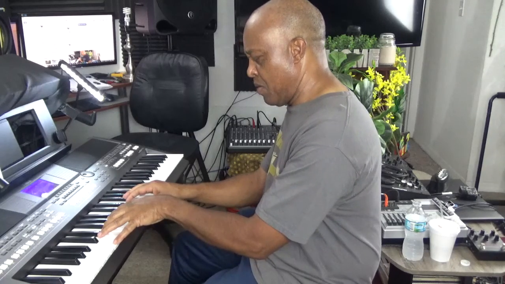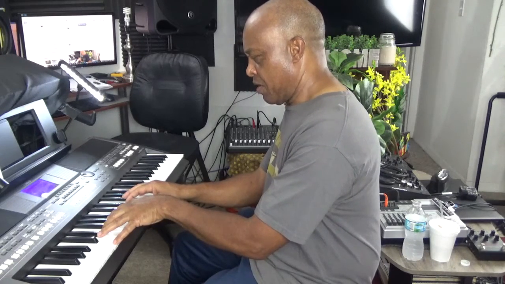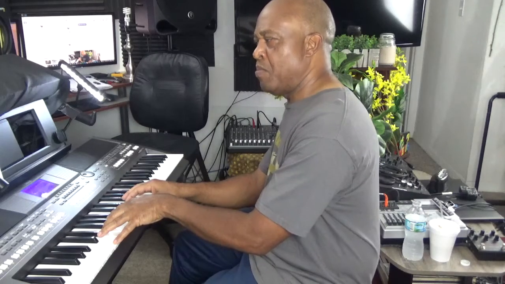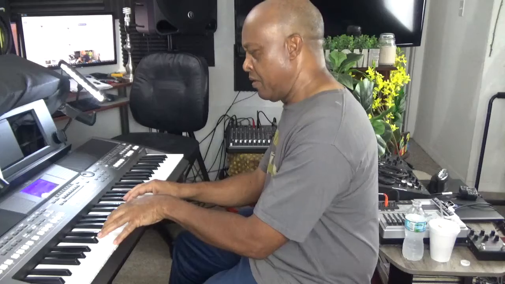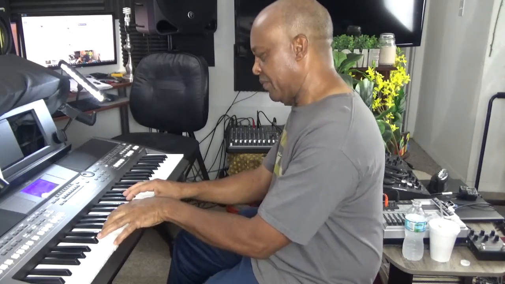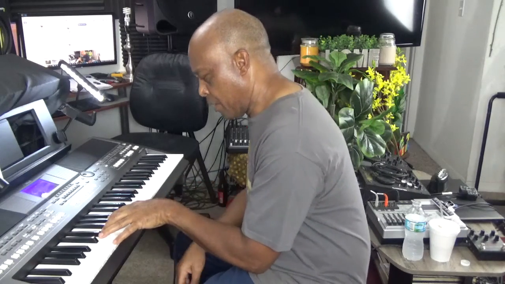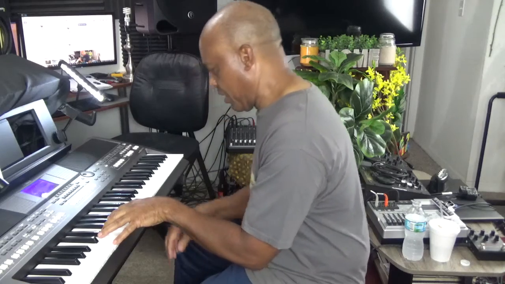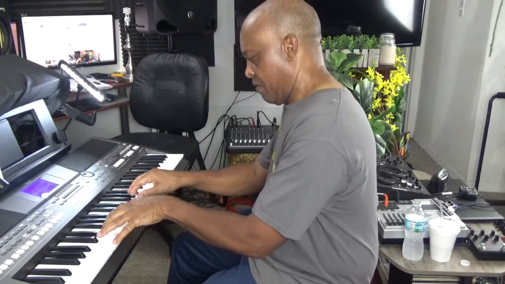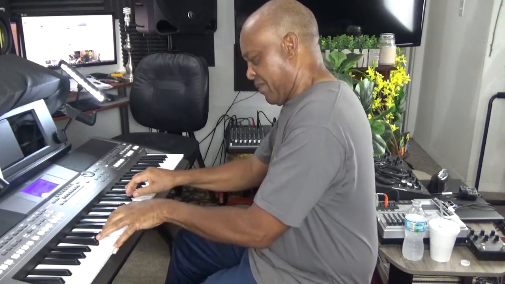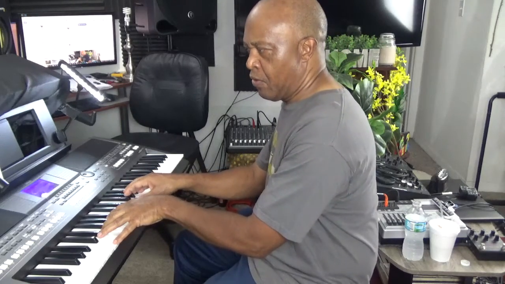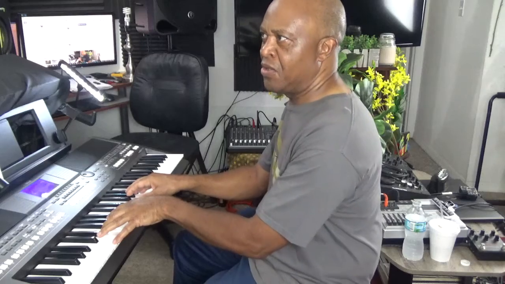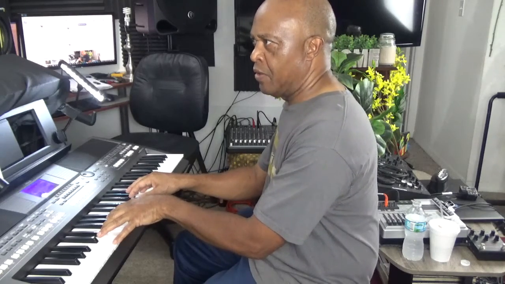That's C major 7 augmented 9. And then we also have the sharp 11 available. That's C major 7 augmented sharp 11.